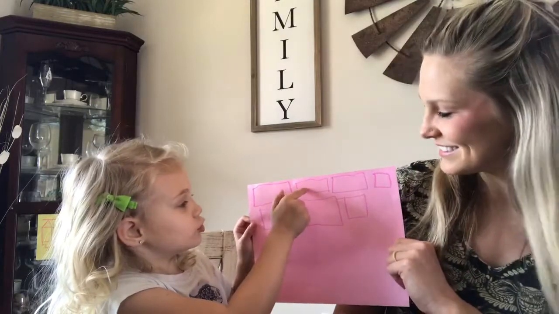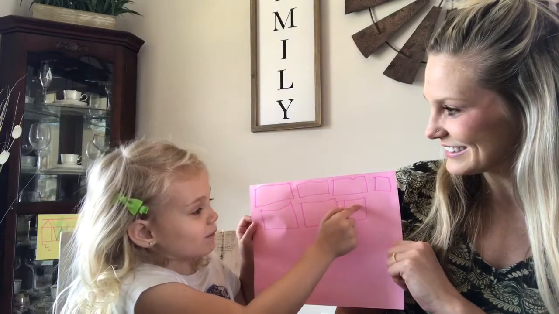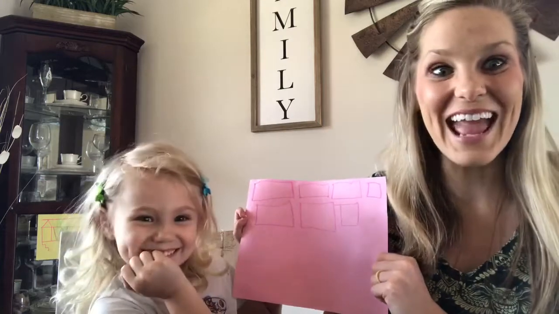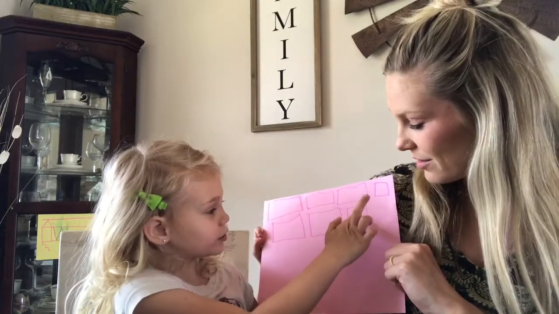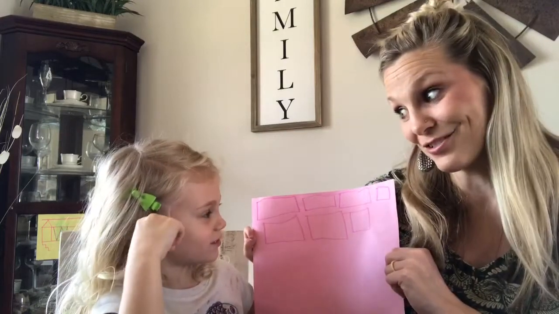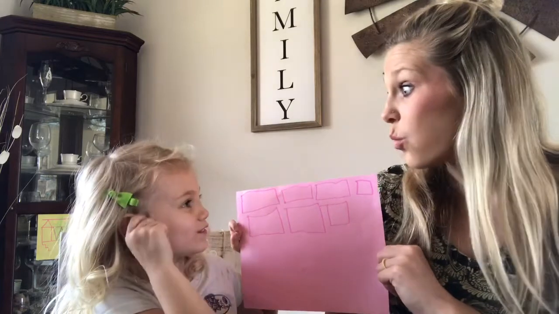1, 2, 3, 4, 5, 6, 7. How many shapes did you draw? 7. 7 shapes. Now, how many of your shapes are squares? 1 and 2. How many squares? 2. Great job. Now, how many rectangles did you draw? 1, 2, 3, 4, 5. Wow, so 5 rectangles and 2 squares. That's awesome, Harper. Great job.